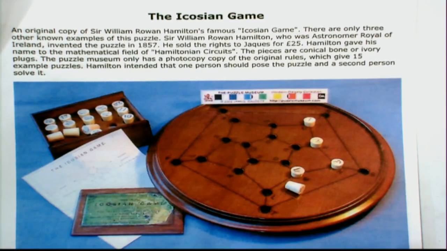path on a dodecahedron. A dodecahedron is this solid that has 12 faces. That's what dodeca means. And so you might say, well, why did Hamilton call it the Icosian Game? Because the icosahedron has 20 faces. So the icosahedron has 20 triangles, and the dodecahedron has 12 pentagons. Well, the answer is that these two solids are dual to each other.